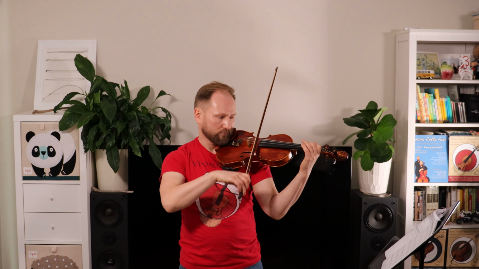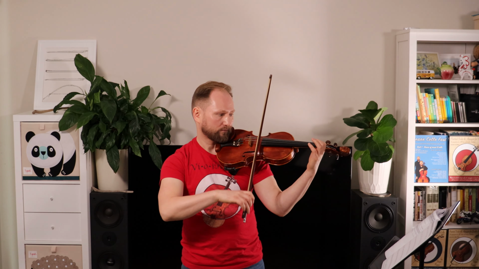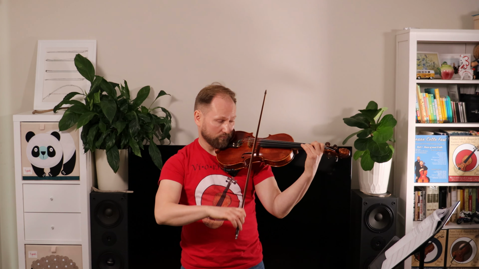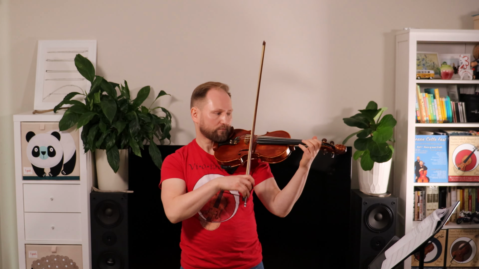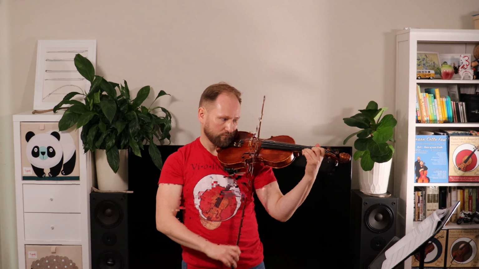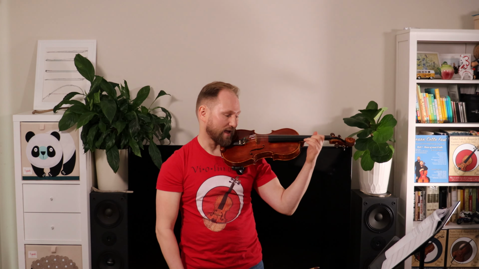A string is A, B, C sharp, D. With a low 2, it'll be a C natural. And E string will be E, F sharp, G sharp, A. Those are your tapes. And a low 2 will be a G natural. So those notes were E, F sharp, G natural, and A.